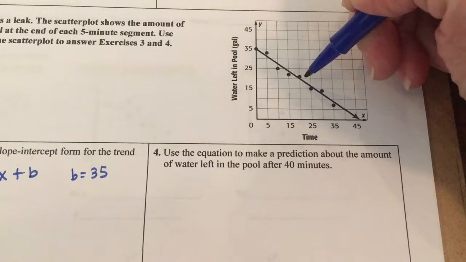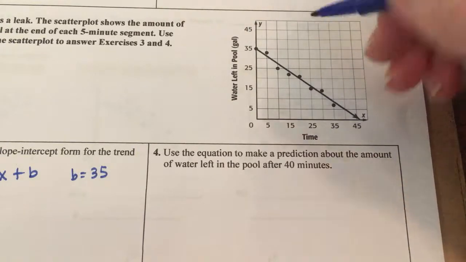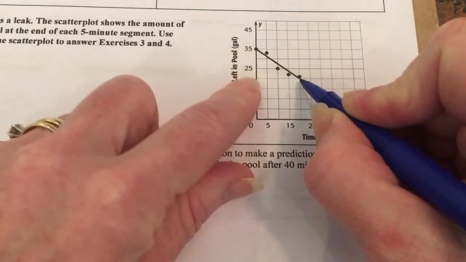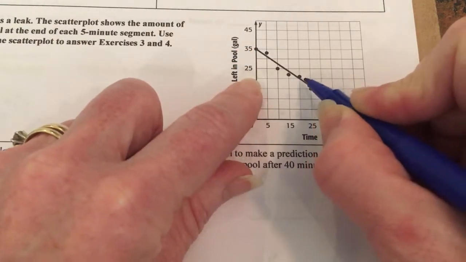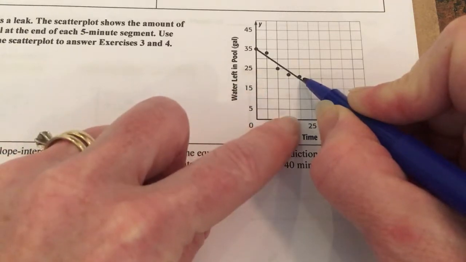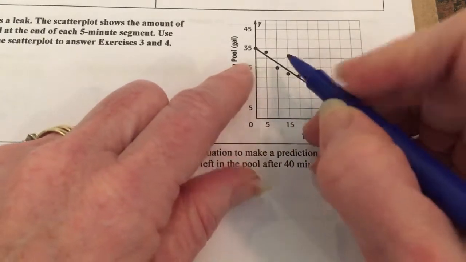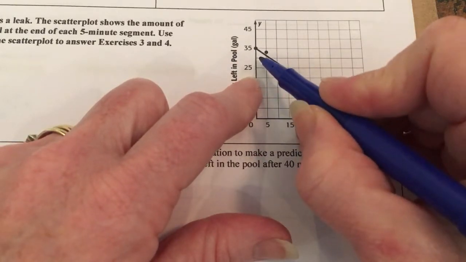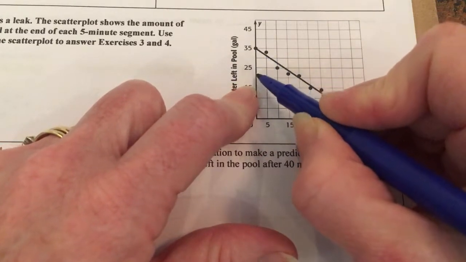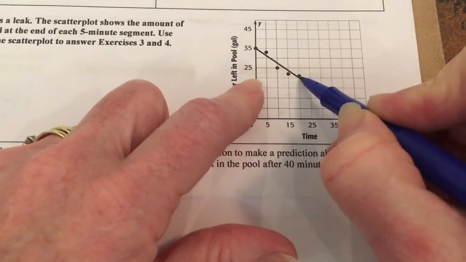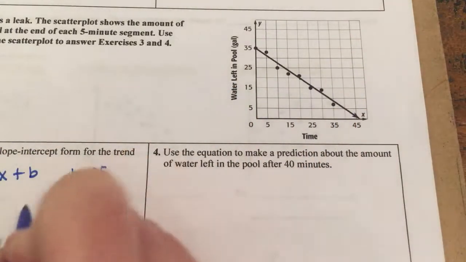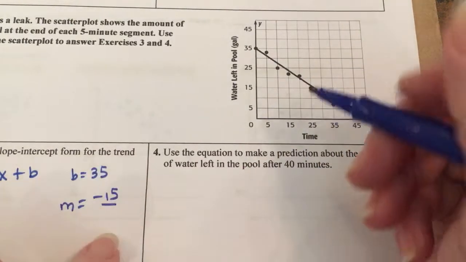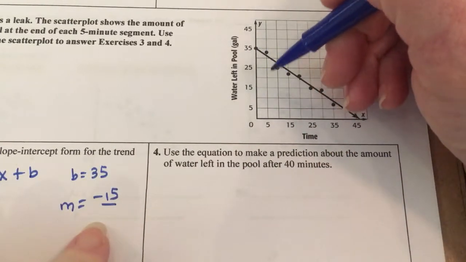Let's see. This point right here is on the line. So it's going from 35 to 20, and it's going over from 0 to 20. Each of these is 5: 5, 10, 15. So it's going down 15. That tells me my slope is going to be negative, because it's rise over run. I'm going down 15, and that's why it's negative.